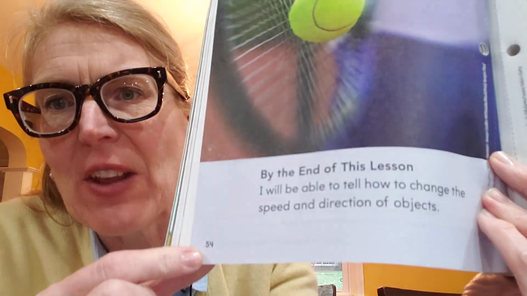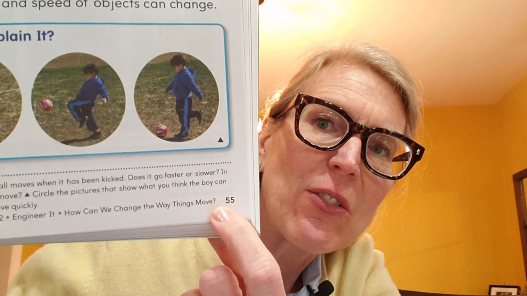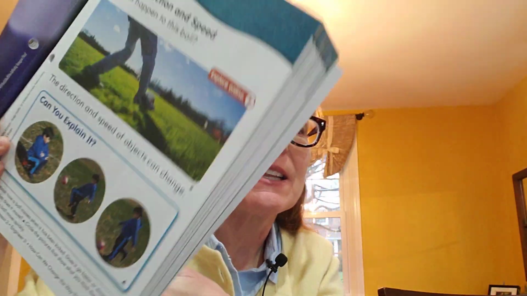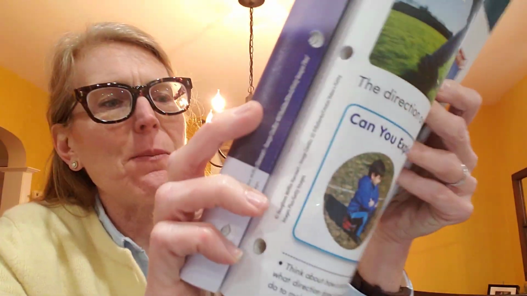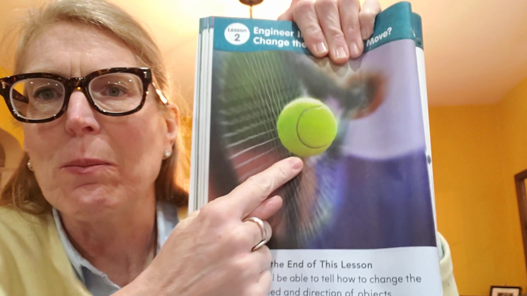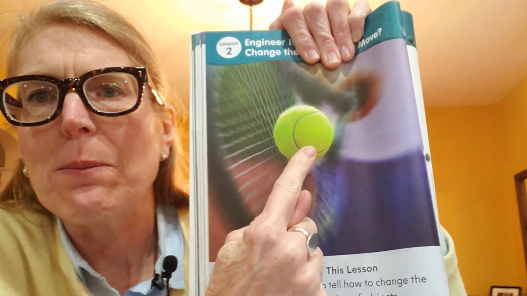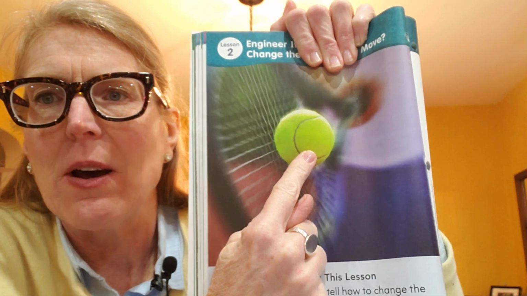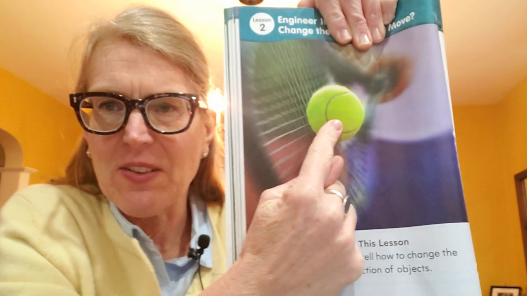So what I would like you to do is go ahead and open up your science workbooks to page 54 and page 55 right now, okay? Go ahead, 54 and 55 for me, okay? And when you get to page 54, I want you to look at this page with the tennis ball and the tennis racket, okay? And what I want you to do is go ahead and put your finger on that tennis ball, okay? And trace the path of where that ball is heading right now, okay?